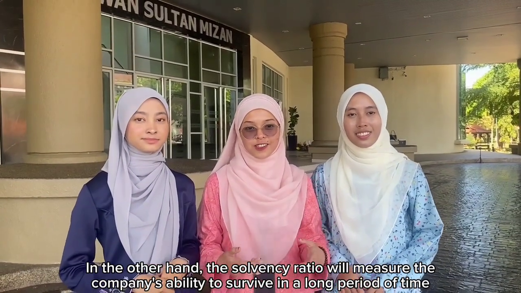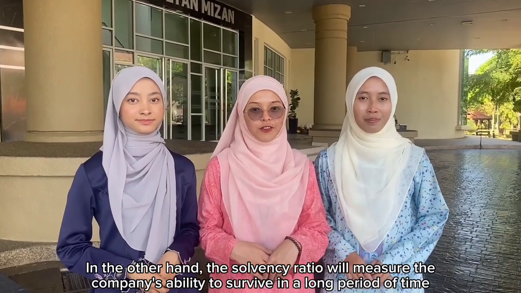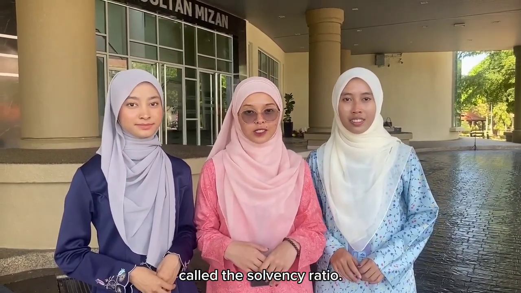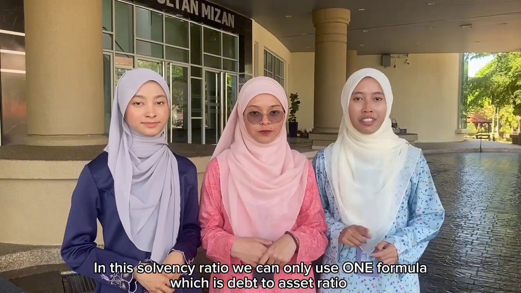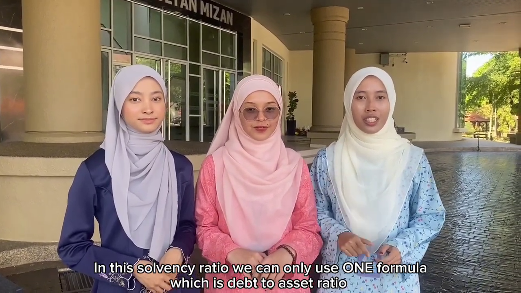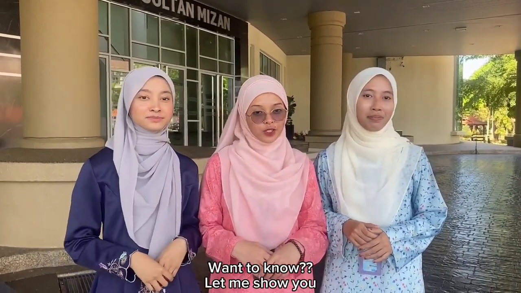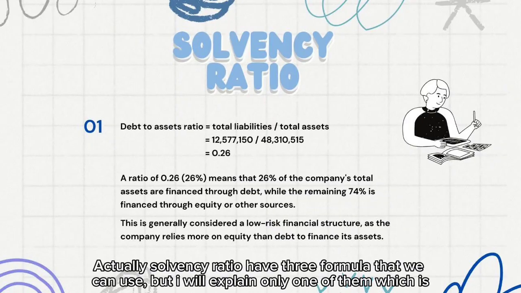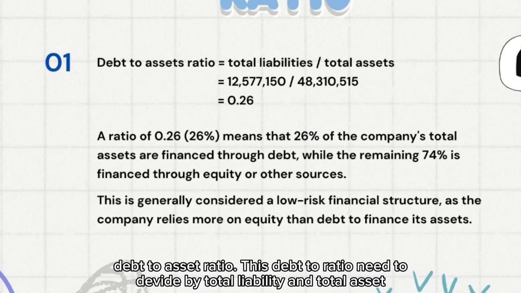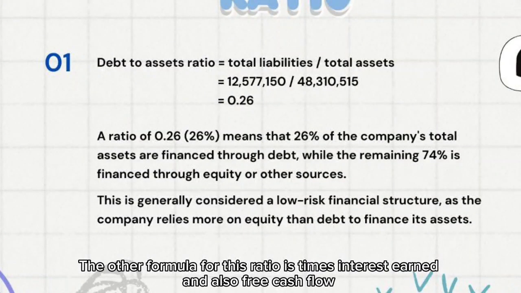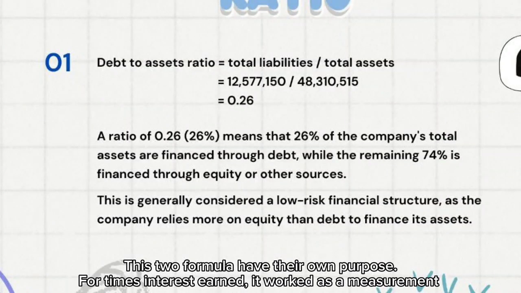On the other hand, the solvency ratio measures the company's ability to survive over a long period of time. Solvency ratio has 3 formulas that we can use, but I will explain only one of them, which is the debt to asset ratio. This ratio is total liabilities divided by total assets. The other formulas for this ratio are times interest earned and free cash flow. These two formulas have their own purposes.